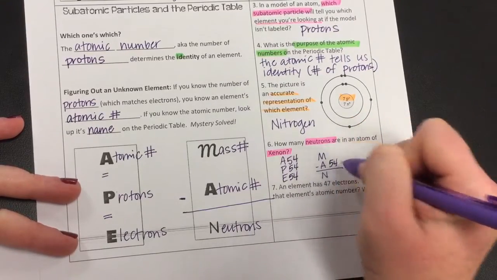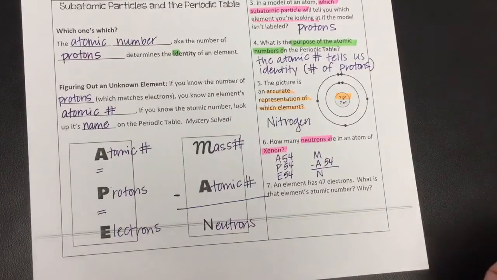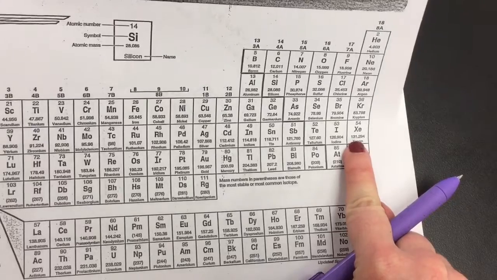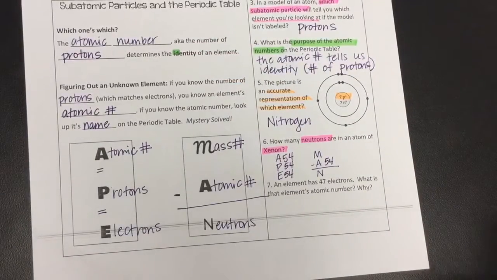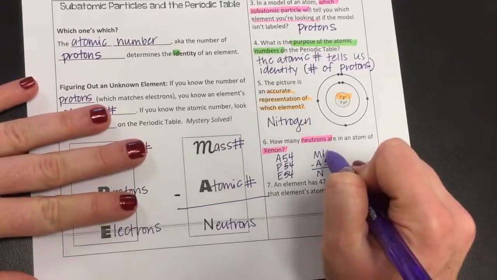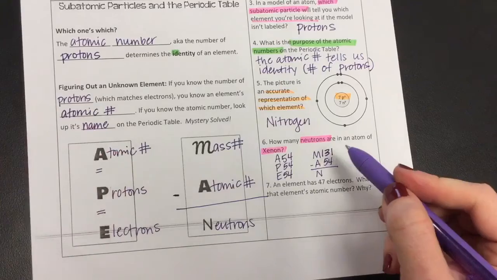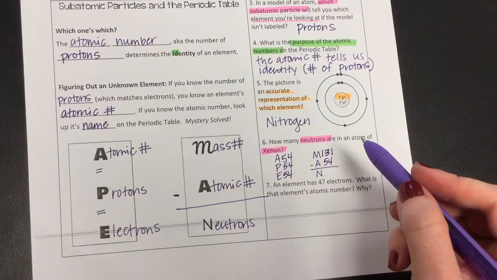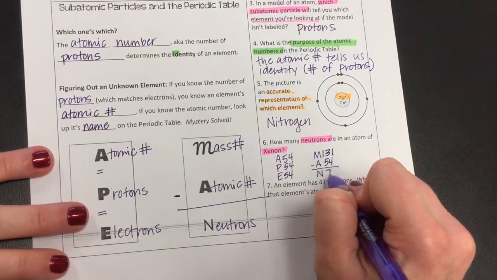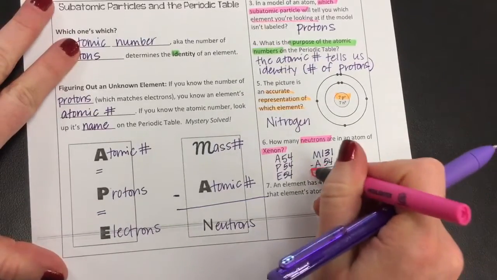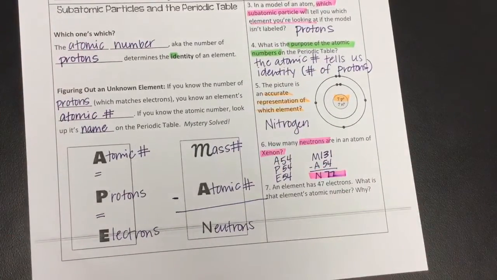Atomic number is also located over here in the man steps, so I'll go ahead and fill that in. Xenon's atomic mass is 131.294. 131.2 stays at 131. It does not round up to 132. 132 minus 54 equals 77. And there's my answer. Xenon has 77 neutrons.